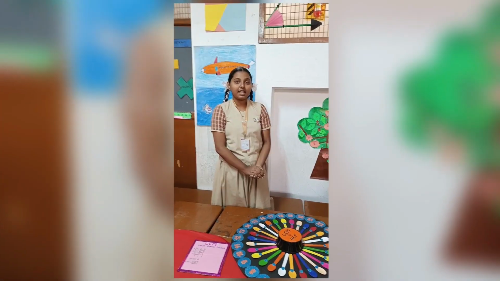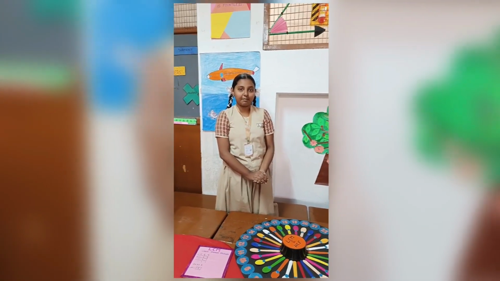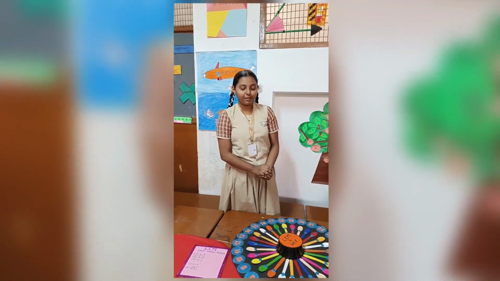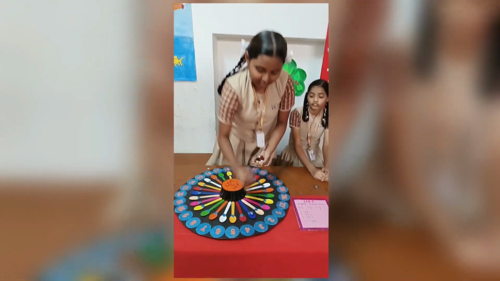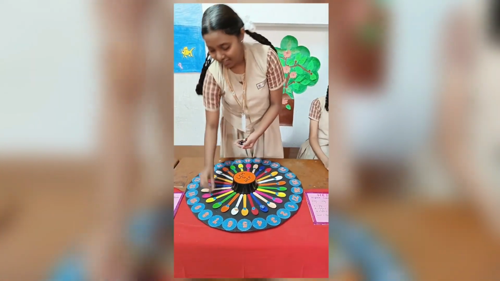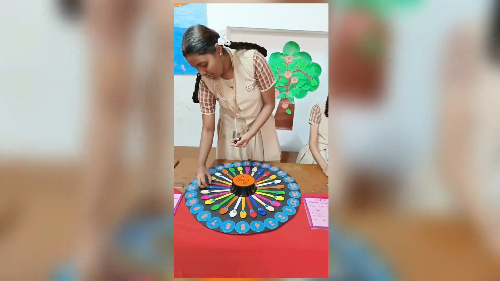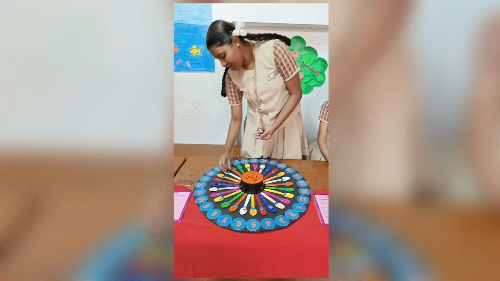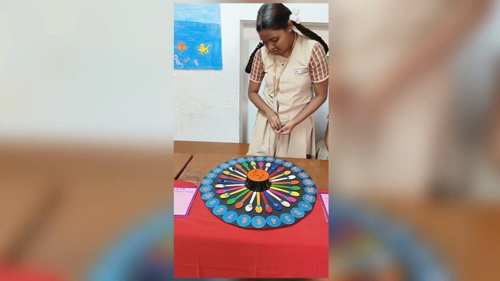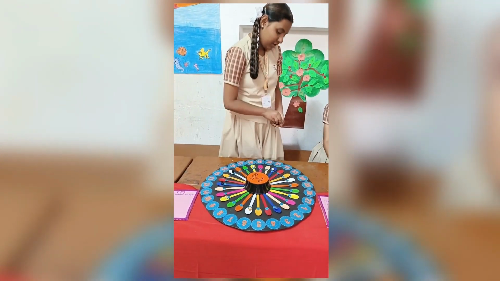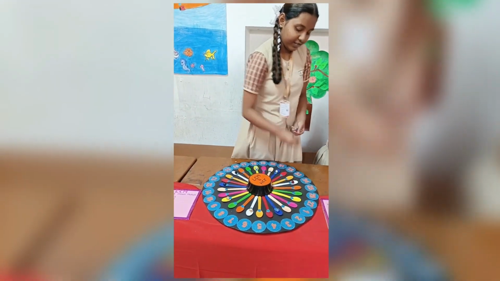Now I am going to tell you about LCM, least common multiple. The smallest number that is a multiple of all given numbers. Example 3, 6, 9. The multiples of 3 are 3, 6, 9, 12, 15, 18, 21, 24, 27.